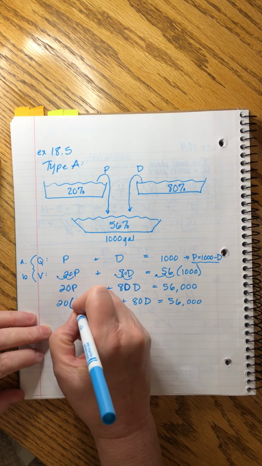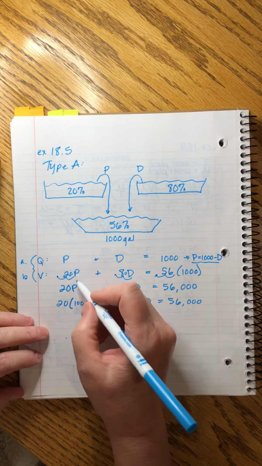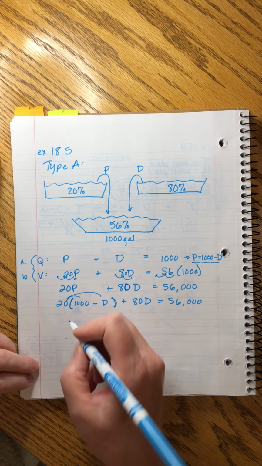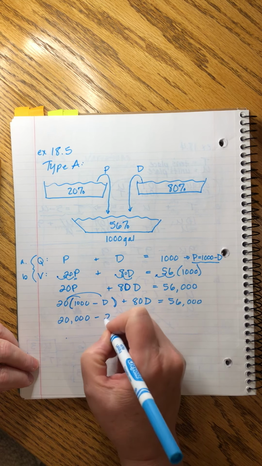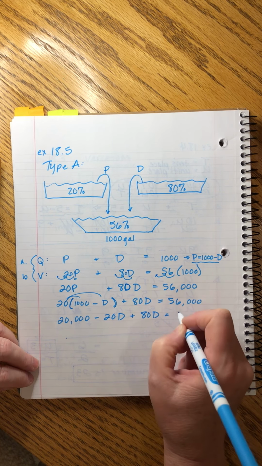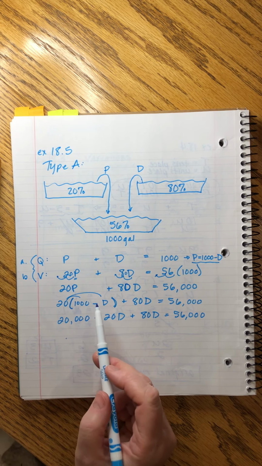Here, I'm going to put 1,000 minus D, because that's the value for that P. Now I will distribute. Okay, that's just a distribution there.